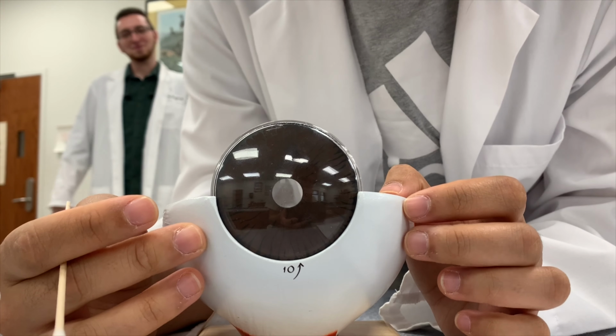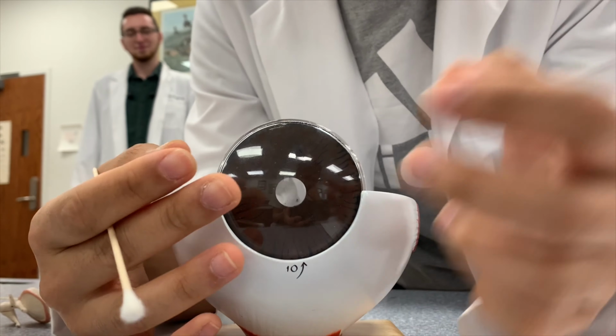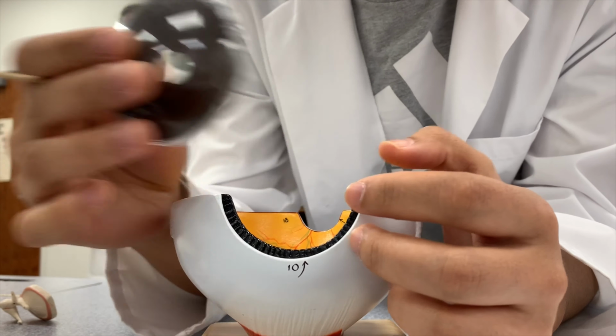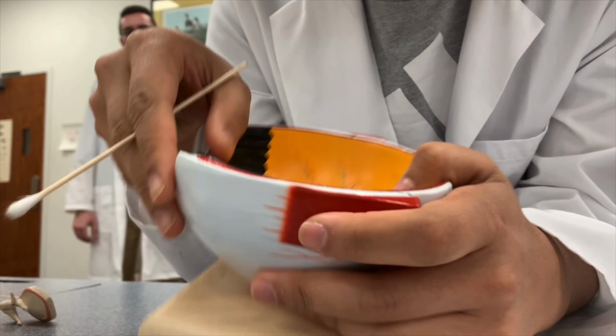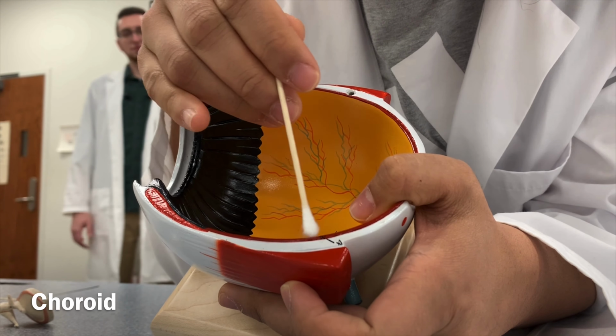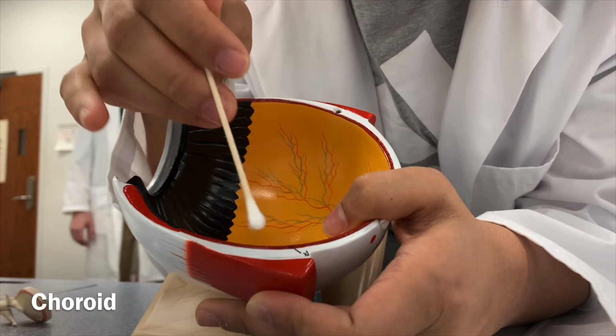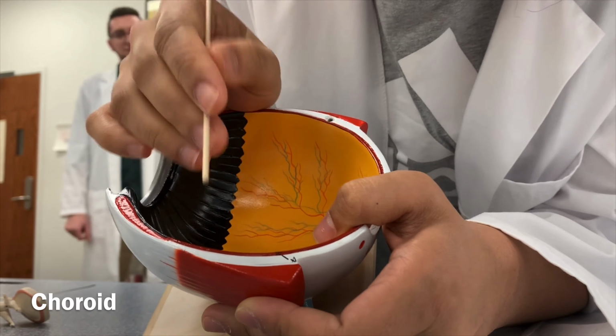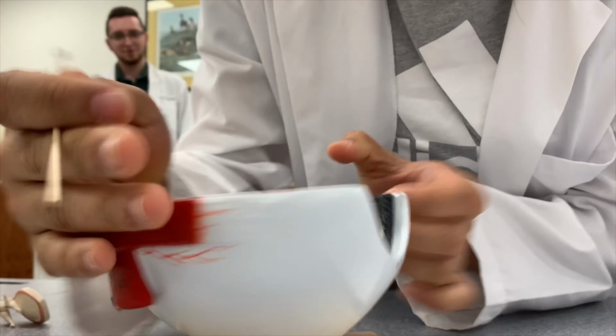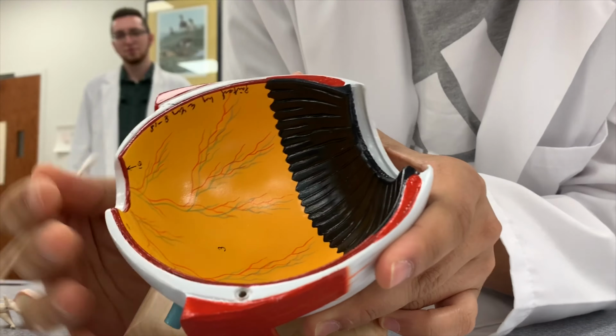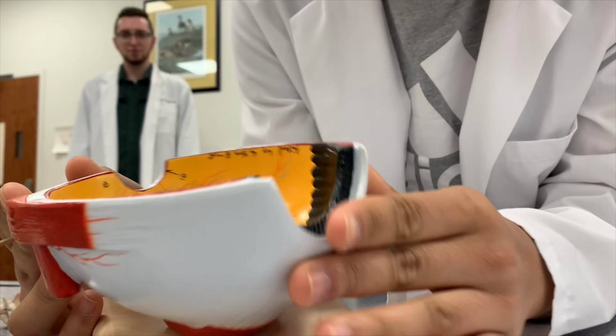And then we move on to the middle layer, the vascular tunic. So we have the choroid. Choroid is this red one right here, the second layer. So after the white is the red. Red. And then we have the ciliary body.